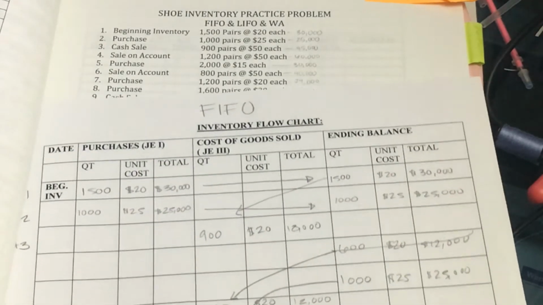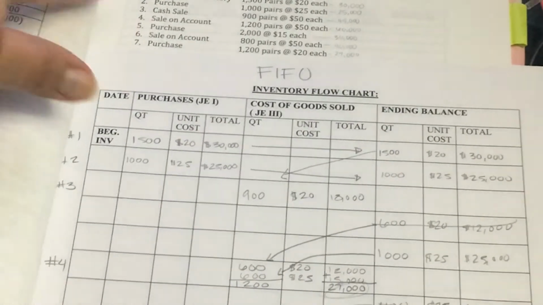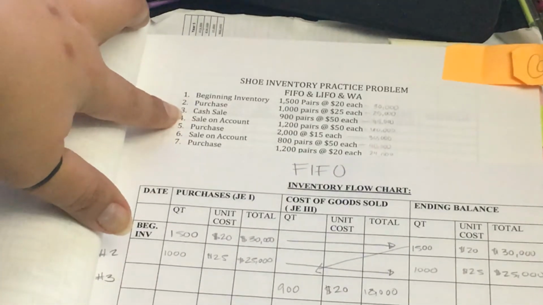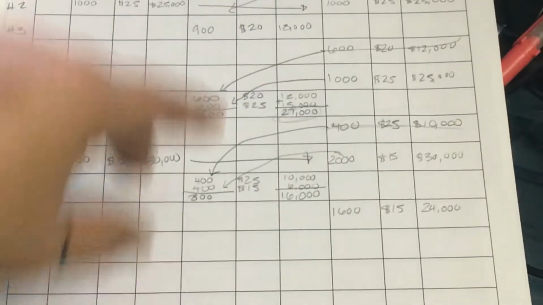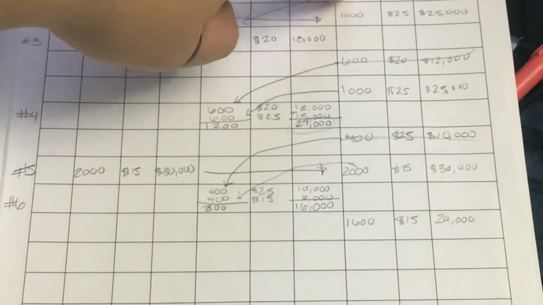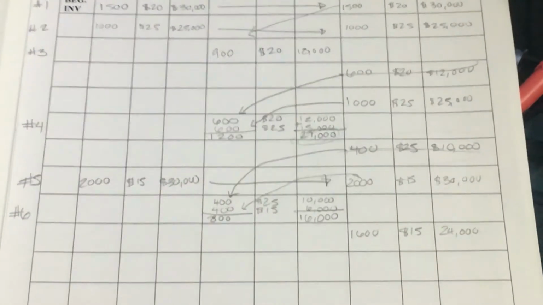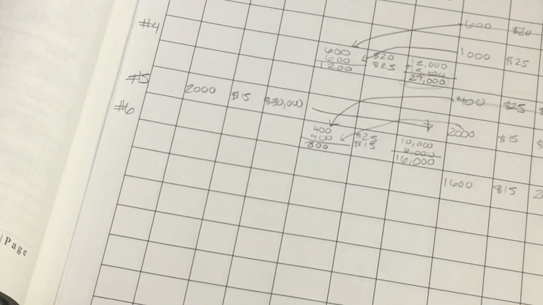I'm going to do one more and I'm going to let you guys do the rest. As you can tell, it's very repetitive. You purchase some inventory, then you sell some inventory, then you purchase some more inventory. So it's a very repetitive process. And for FIFO, you're always grabbing from the old bundle, as you've been noticing. We've been grabbing from the top instead of from the bottom. So I'm going to do number 7, and then I'm going to leave you on your own with that.